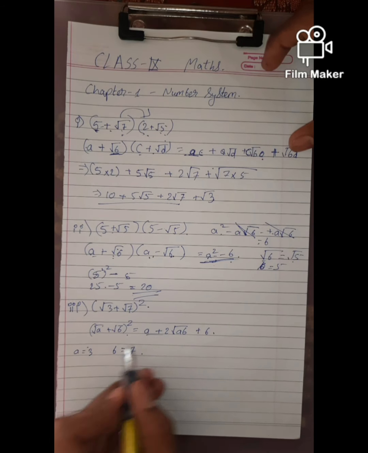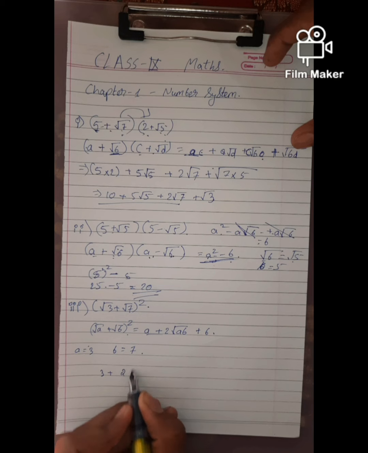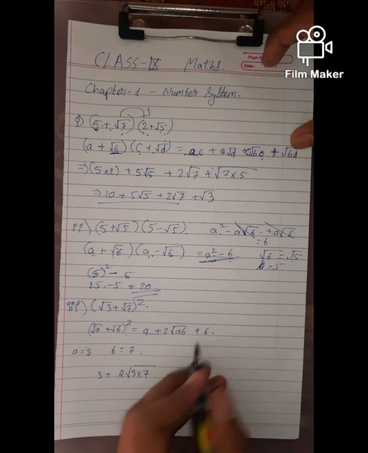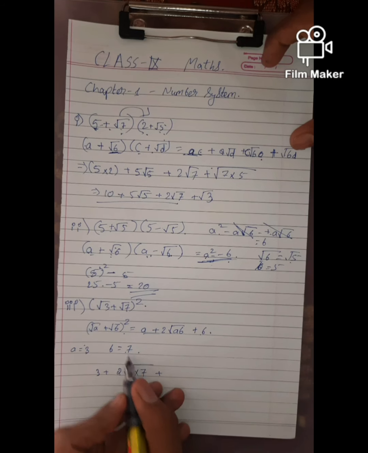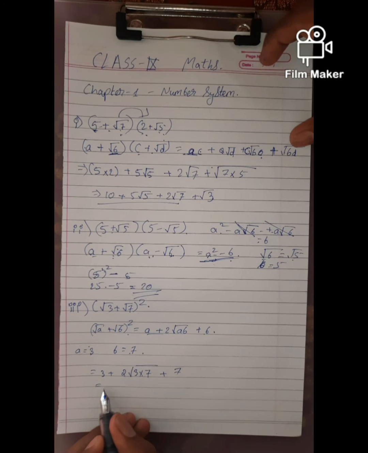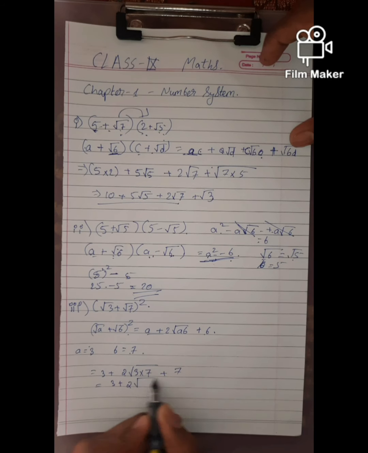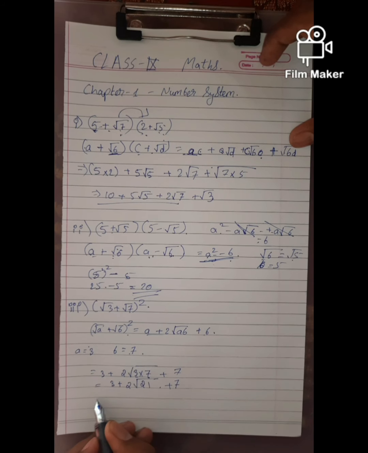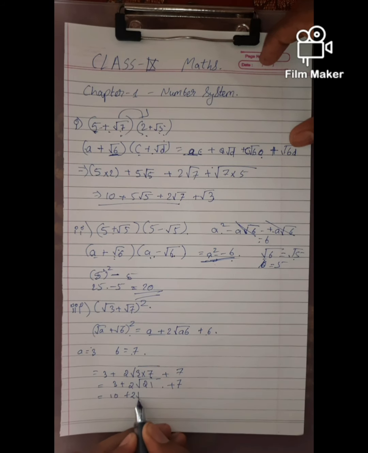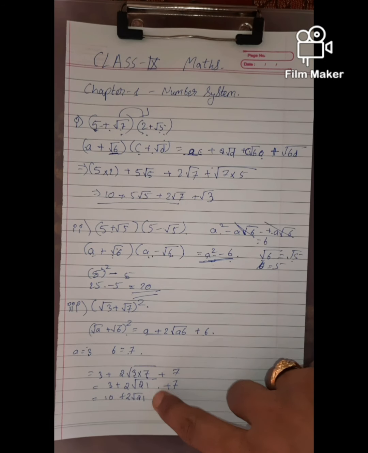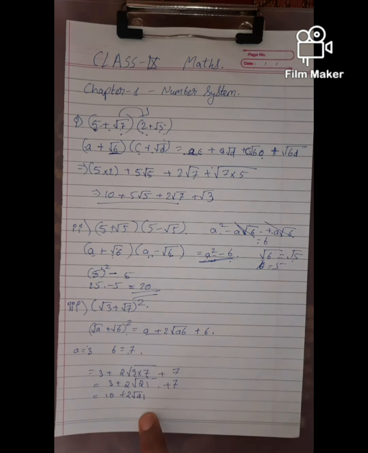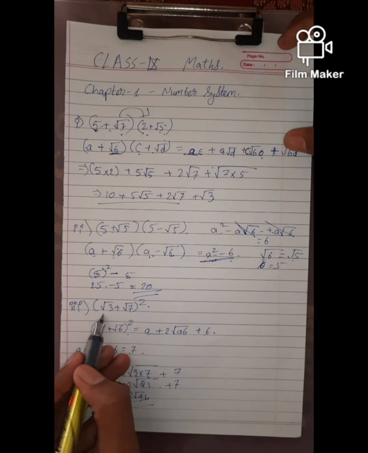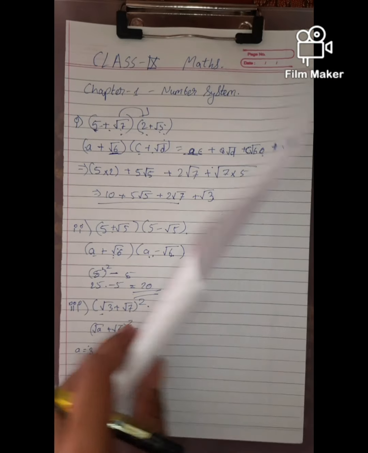First one is a, so 3, plus 2 into √ab, so √(3 into 7), plus b, so 7. So we get 3 + 2√21 + 7. So 3 plus 7 is 10 and plus 2√21, because 21 is not the square of any number, so we have to write this as it is, and we get 10 + 2√21, and this is the value of (√3 + √7) whole square.